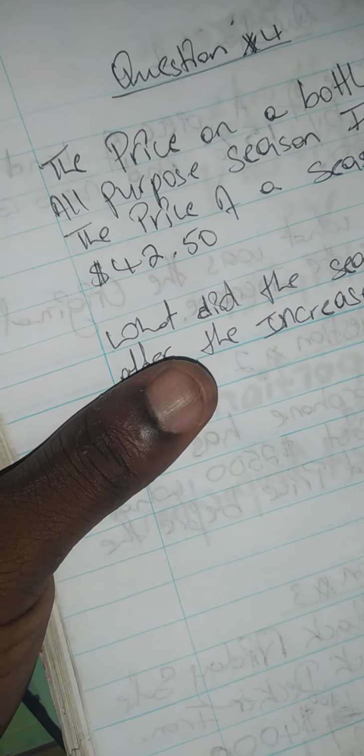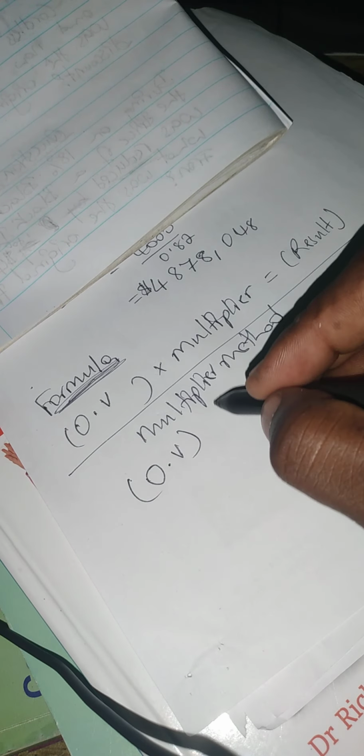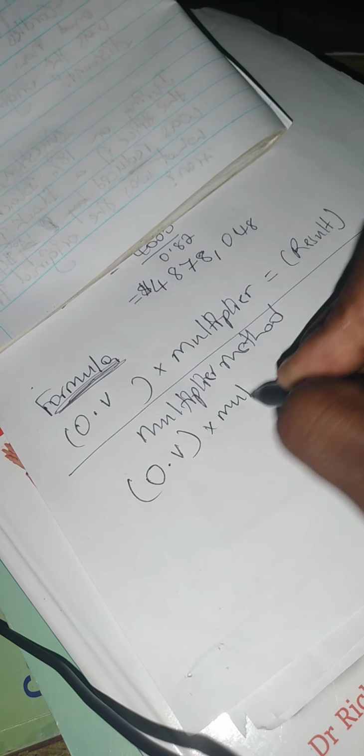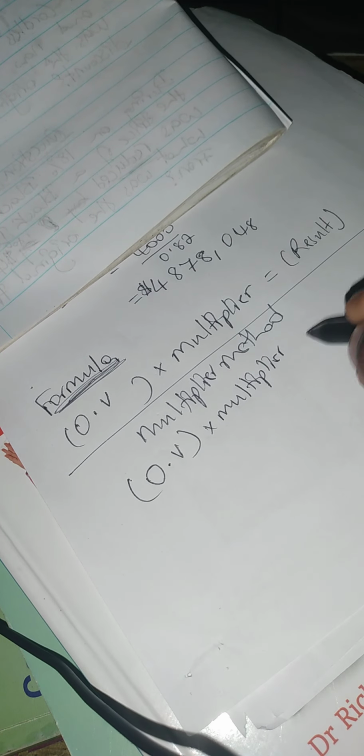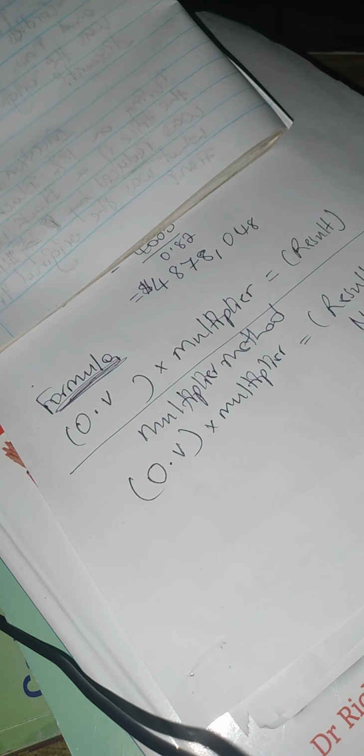Let us fold it. So what was given is that there was indeed a 5% increase. Let us see if the multiplier method is able to solve questions like these. Multiplier method. Remember, what is needed is the original value times the multiplier, and the result must be given. The result is called the new value. That's what I mean. New value.